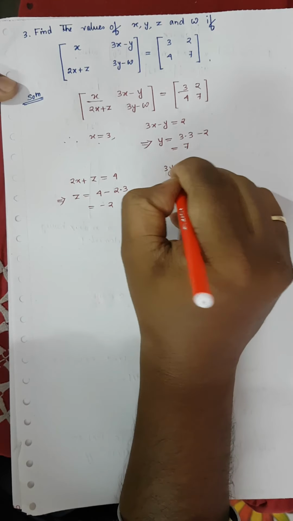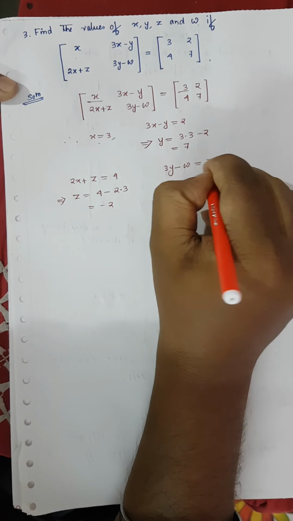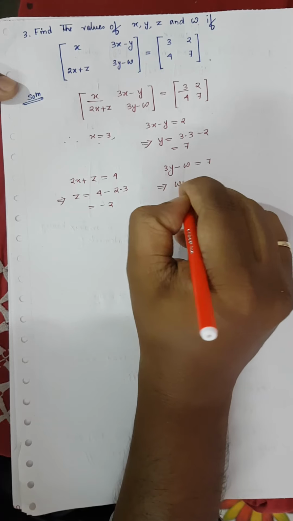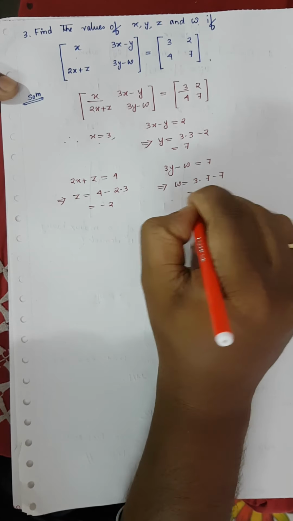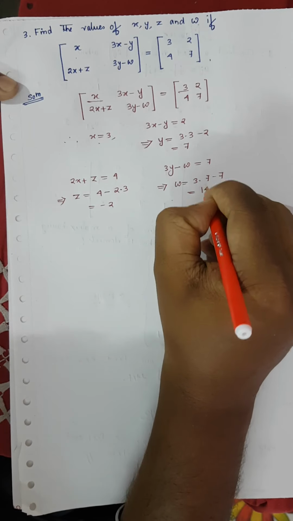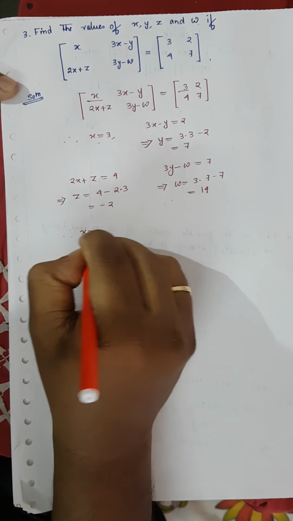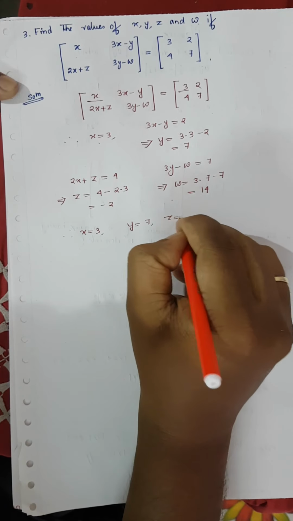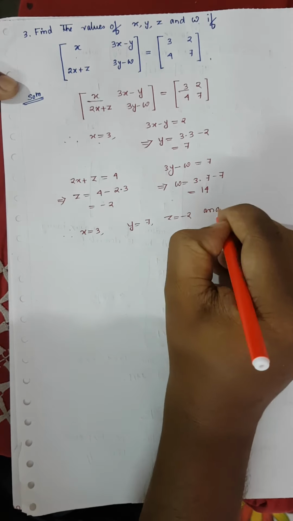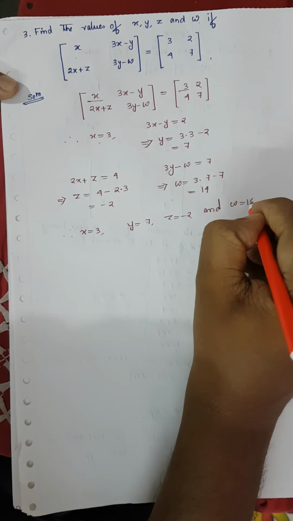And 3y minus w is equal to 7. So w is equal to 3 into 7 minus 7, that is 21 minus 7, 14. So I can write x equal to 3, y is equal to 7, z equal to minus 2, and w is equal to 14.